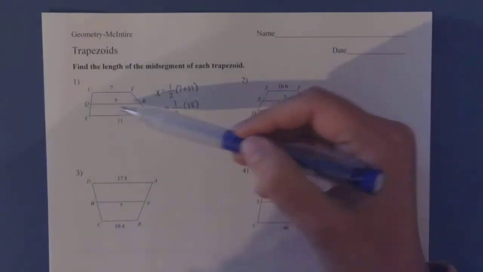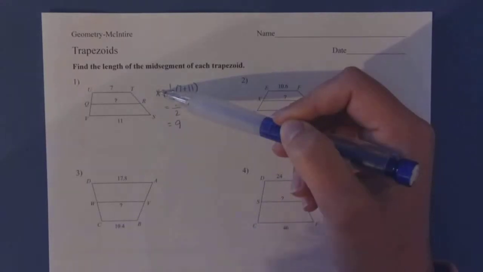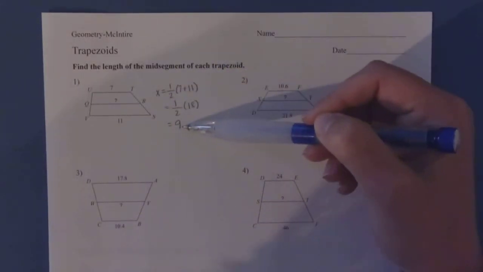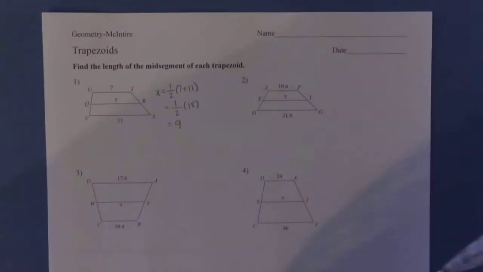But this question mark, that's what we're solving for, the midsegment, so I just labeled that as my x is equal to half of 7 plus 11. So again, pretty easy example, you get 9, and that's what you do for the next 4 problems.